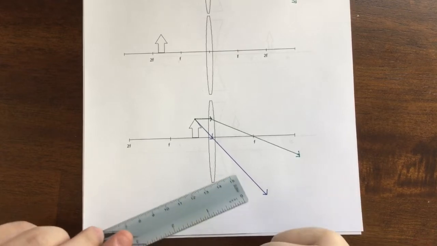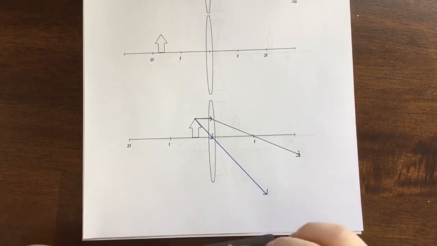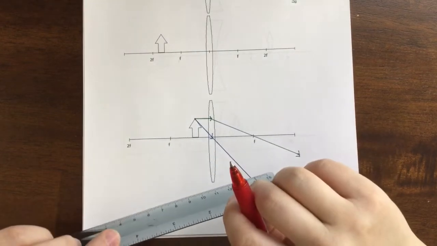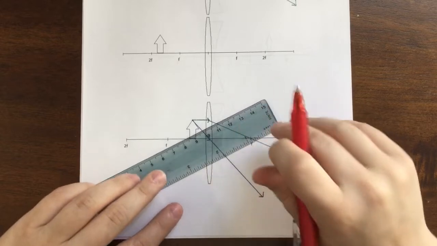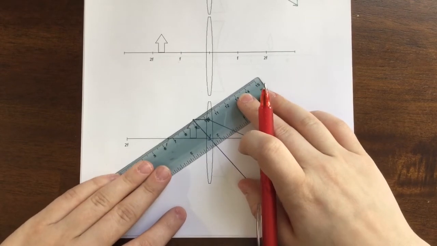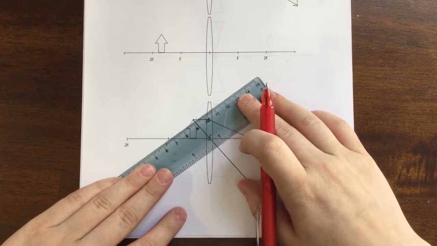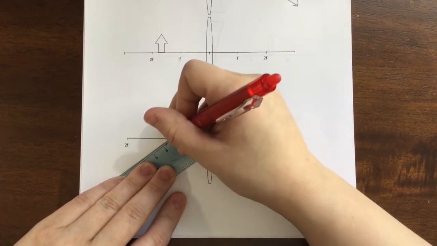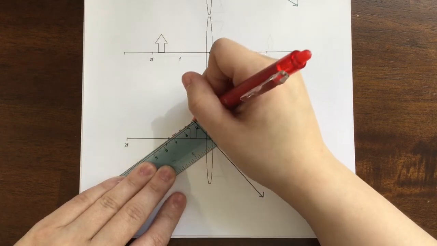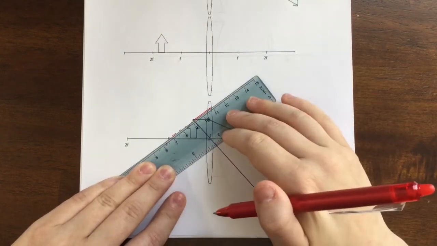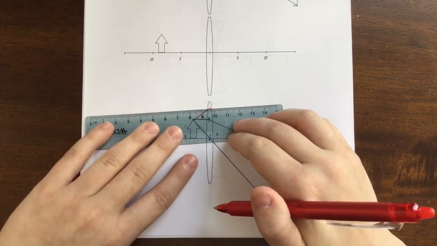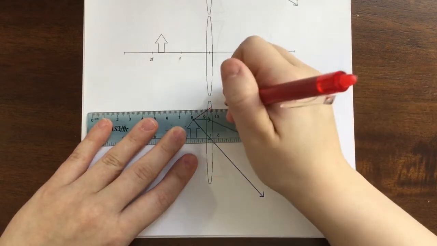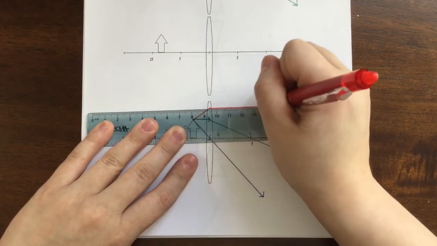This one is going to go through the close focal point. The weird thing is, though, the close focal point is behind it. We still have that ray, though. We're going to align it like that. So our line is still going to be coming up as though it was going through this focal point here. It's going to hit the lens, and then it is going to emerge parallel.